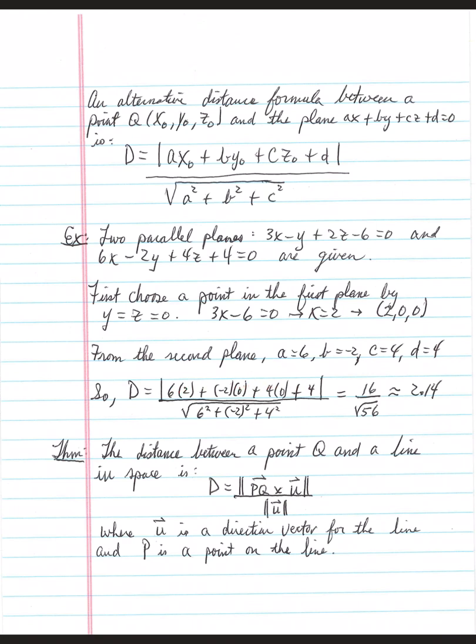Just make sure you're careful to line up your A's, B's, C's, and all that, because there are quite a few in the formula. We're going to get 16, and then if you take the normal vector of the plane, the second one specifically, 6, negative 2, 4, square each one, add them up, square root, you get square root of 56. And so the distance between these two planes is a little bit more than 2 units.